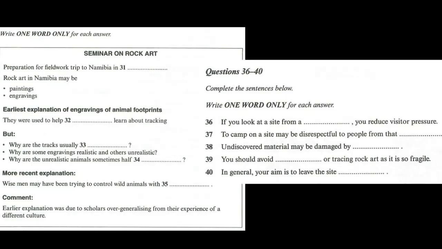We'll have our own camp near a village, but remember never to camp on a site if you go on your own. It may be disrespectful to the people of that culture, and certainly don't make fires, however romantic it may seem. It's really dangerous in dry areas, and you can easily burn priceless undiscovered material by doing so.